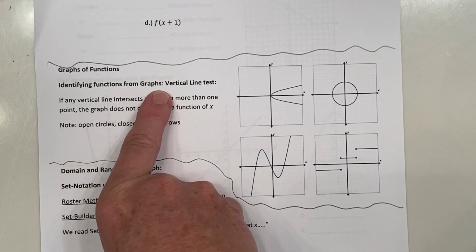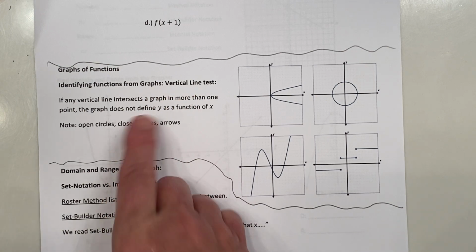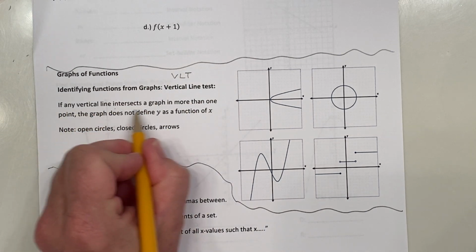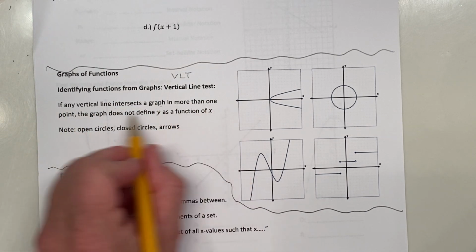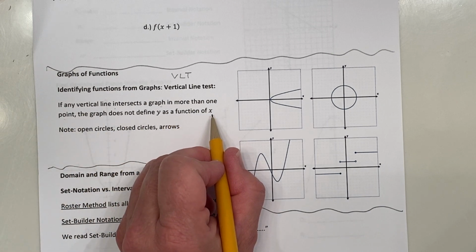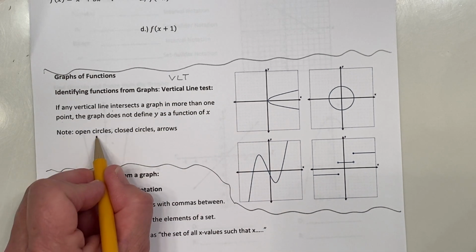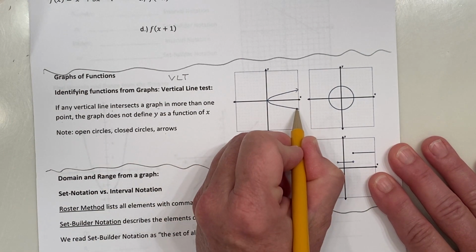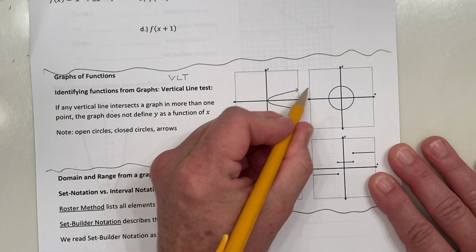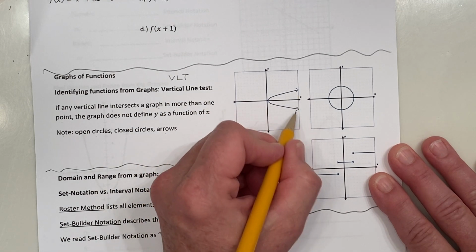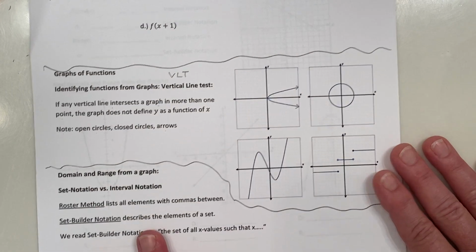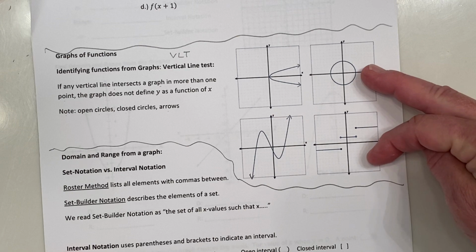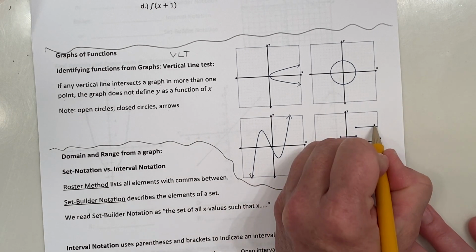All right, let's identify functions from graphs by using what we call the VLT, or the vertical line test. If any vertical line intersects a graph in more than one point, the graph does not define y as a function of x. Note open circles, closed circles, and arrows. Okay, well, my software program here didn't put these arrows on, so the graph does suggest that the arrows do suggest the graph continues. It's just I couldn't get the arrows on there. And likewise, we have arrows here at these ends and arrows here. These 2 graphs, well, this one might have arrows here and arrows here.